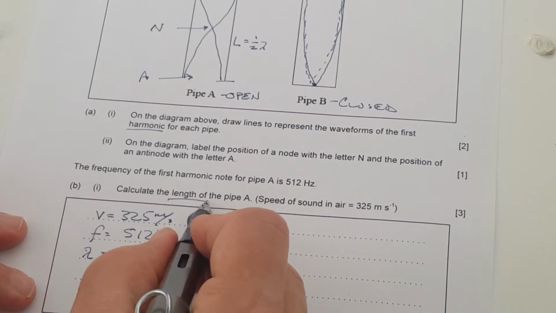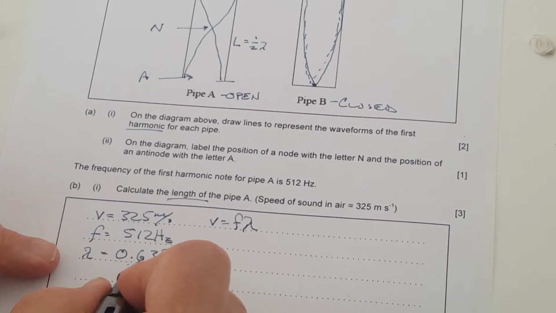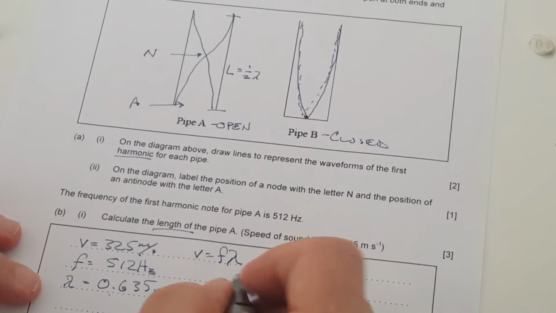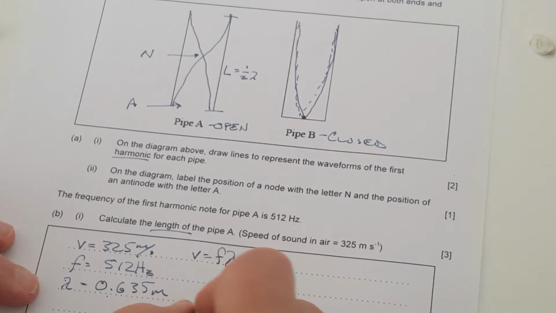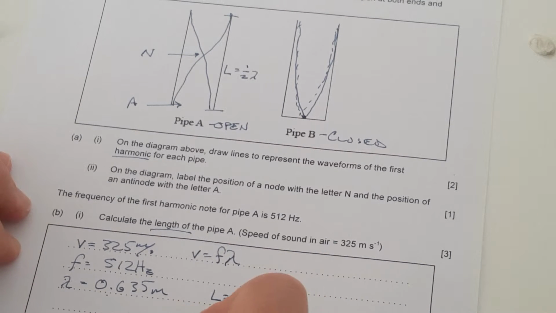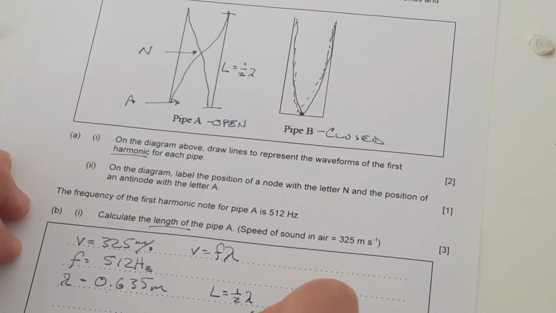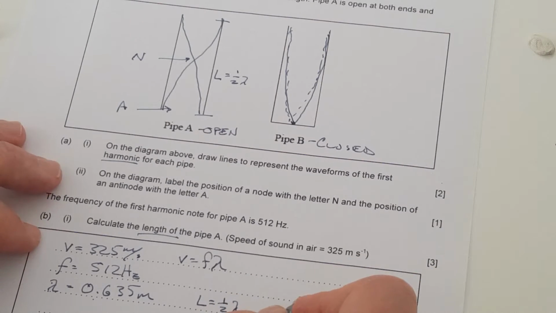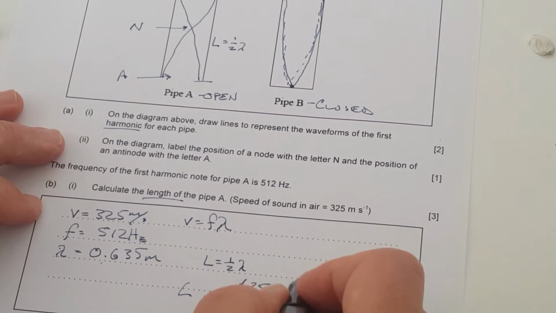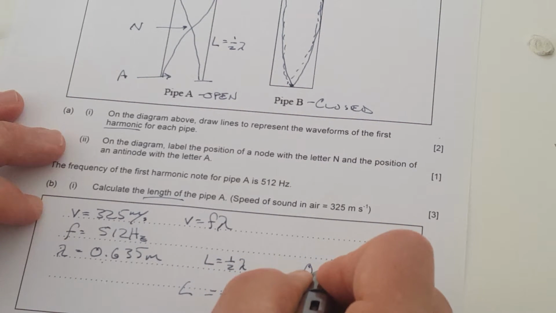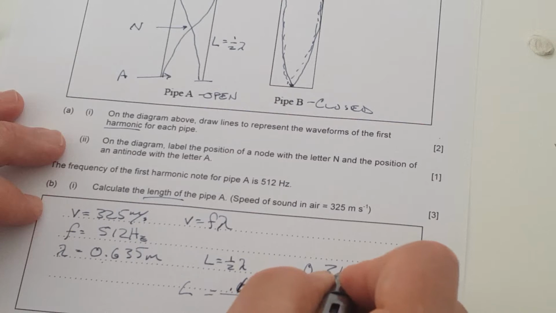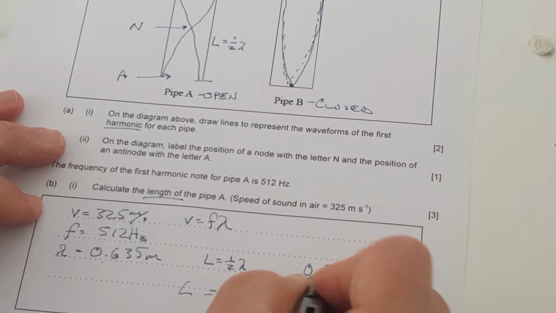Calculating the length of the pipe, if lambda is 0.635 meters and L equals 1/2 lambda, then the length of the pipe must be 0.317 meters.